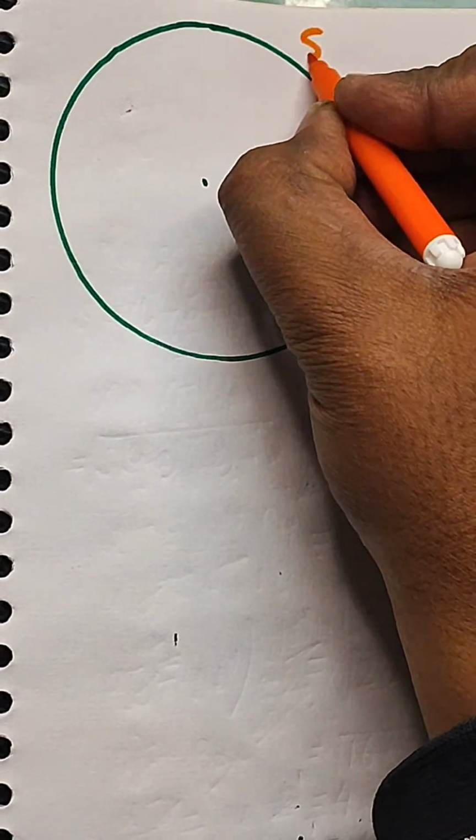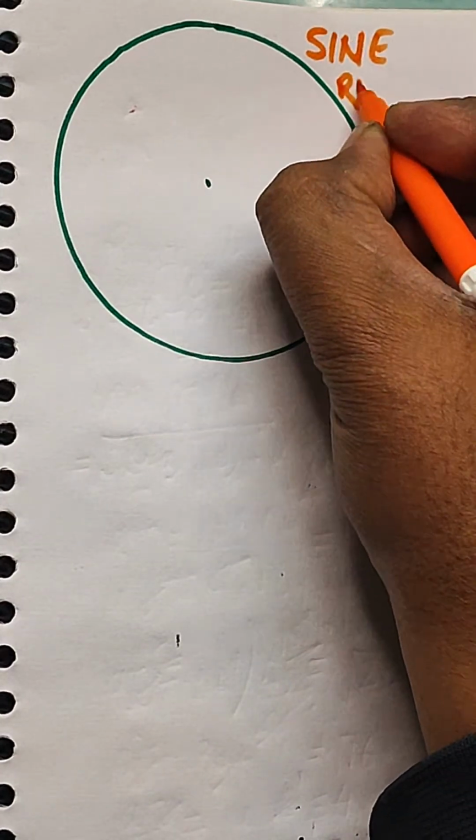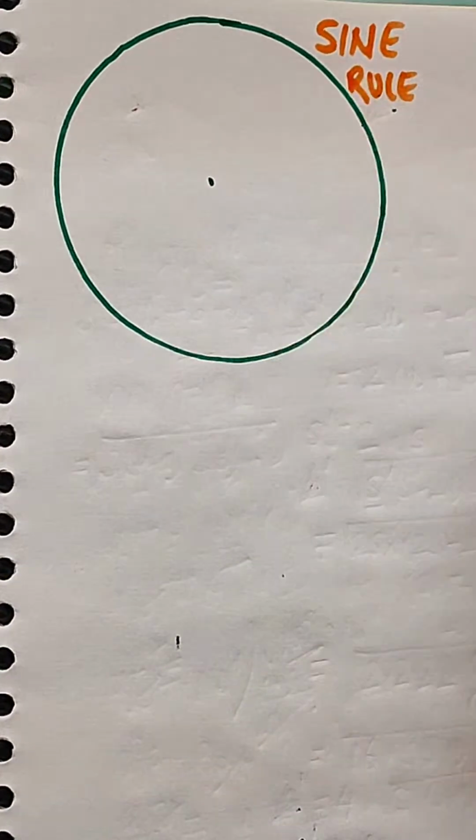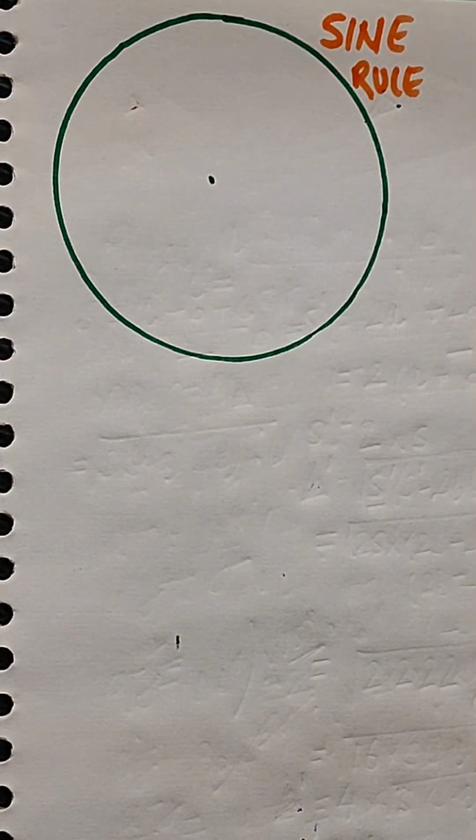Let us start with the Sine Rule for today. What is the Sine Rule? That we will understand. We will see the derivation, my dear friends, first: how that rule is arrived at and what is the formula that is going to be derived for a triangle.